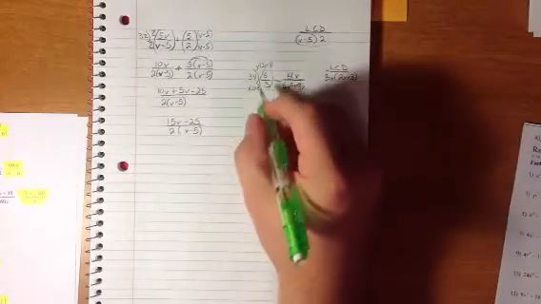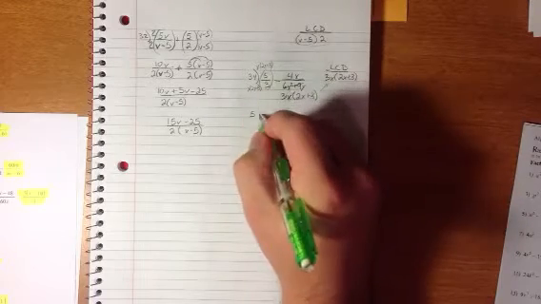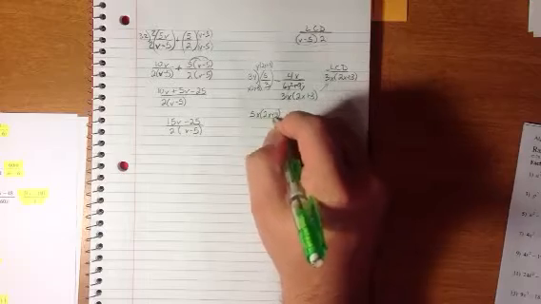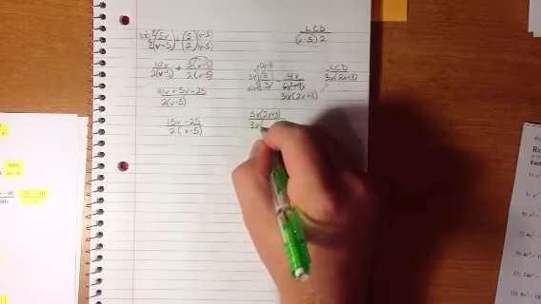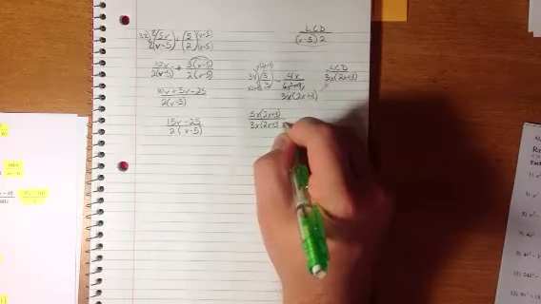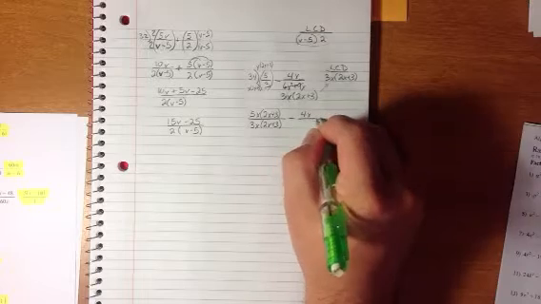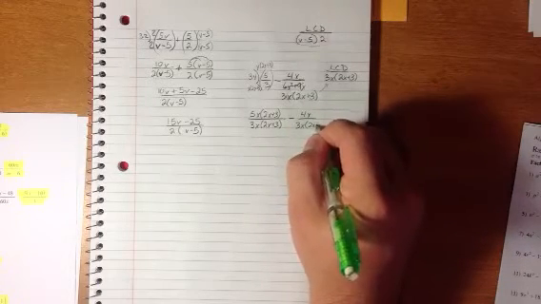So on the top here, we're going to have 5x times 2x plus 3, over 3x times 2x plus 3, minus 4x over 3x times 2x plus 3.